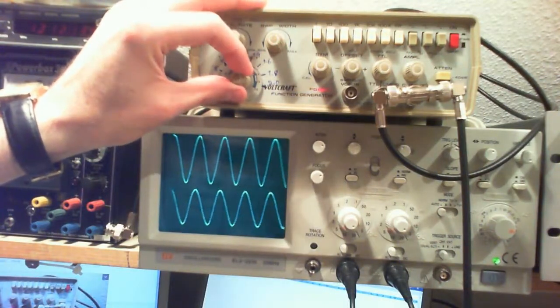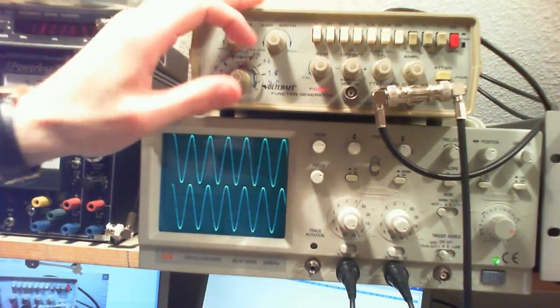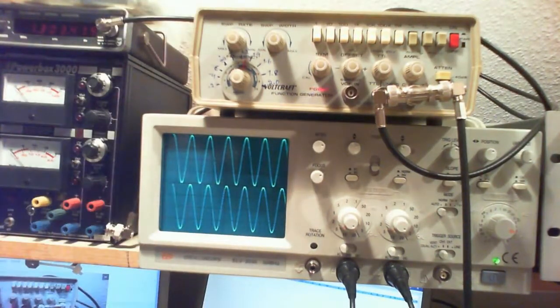So from all the way up to 1.3 megahertz, you're at the peak of the voltage, and then it keeps decreasing, but I don't know what happens after 2 megahertz.